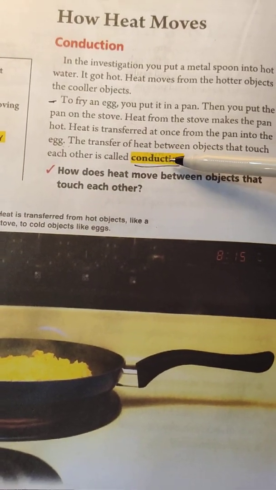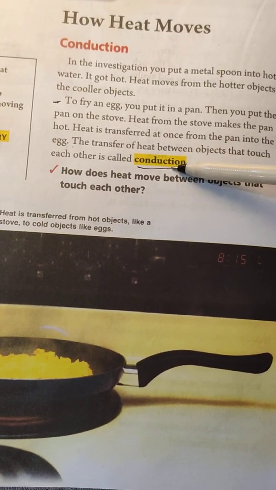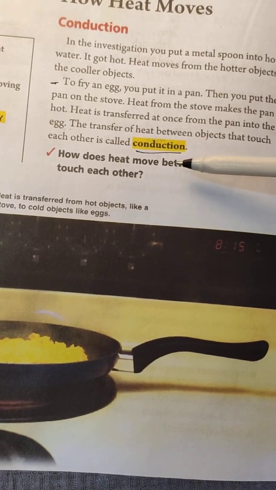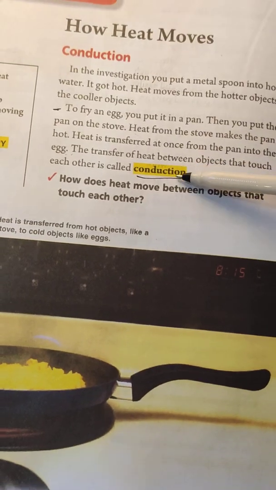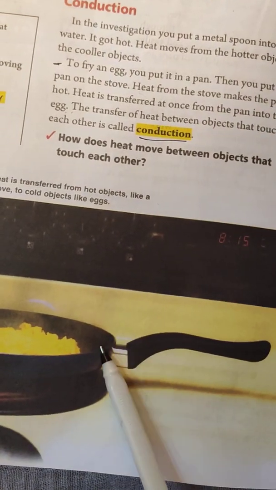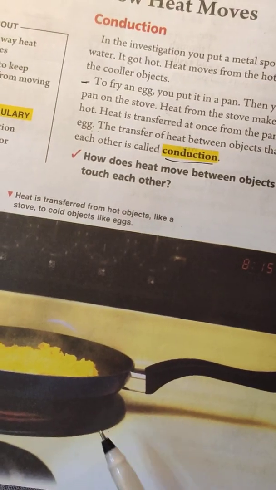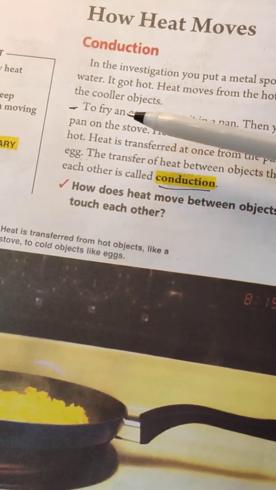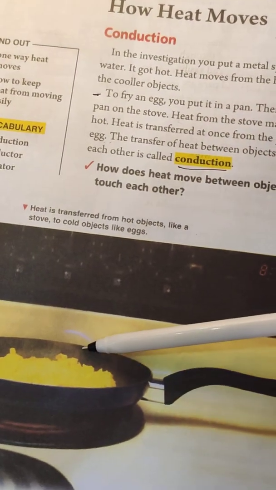Firstly, conduction means the movement of heat from one object to another when they touch. Again, conduction means the movement of heat from one object to another when they touch. For example, to fry an egg.